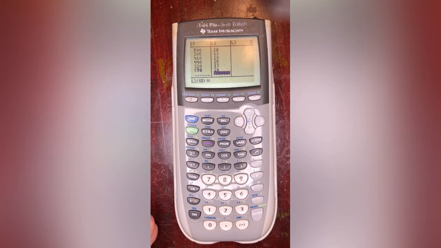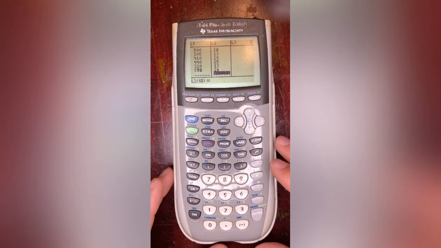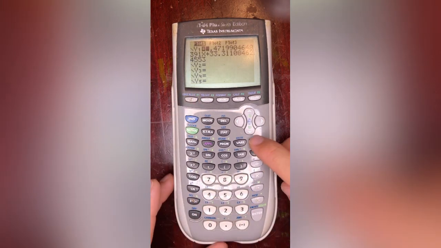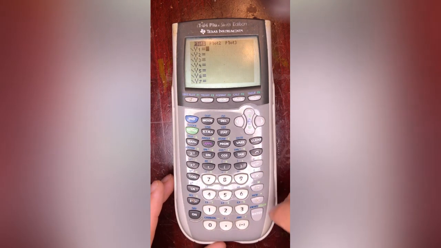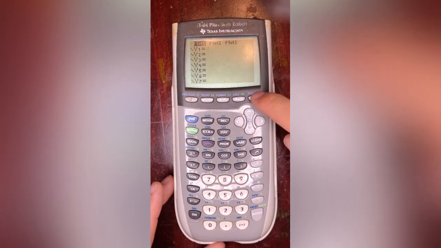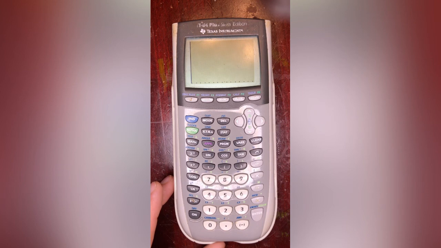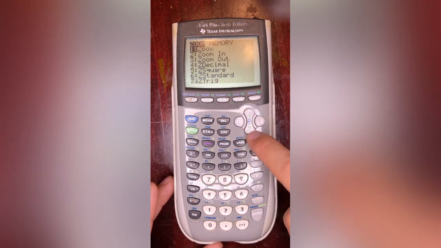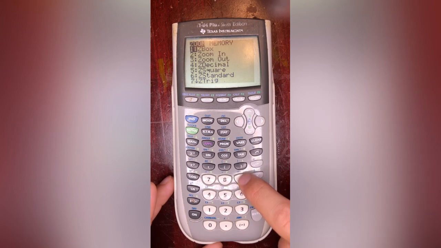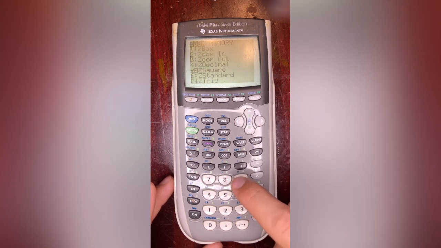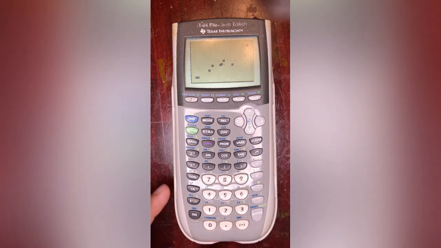Now, if you remember what we did last time, I made sure that anything in this Y1 is cleared out. Plot 1 up there is highlighted. When I click graph, none of my points show up, so what do I do? I click on zoom and then go down to 9. I can just press 9 right here if I really want to, or I can scroll down. If I just press 9, it automatically does it for me. So that's a little shortcut.